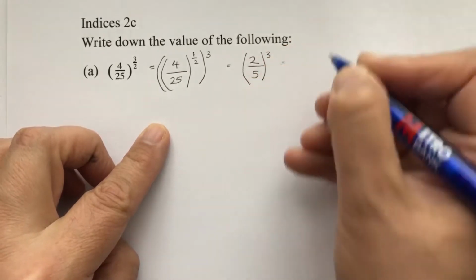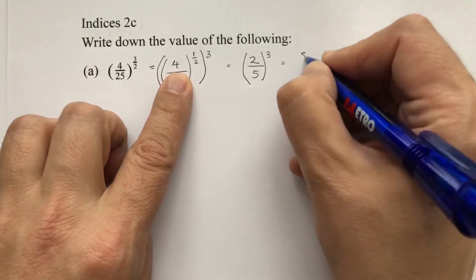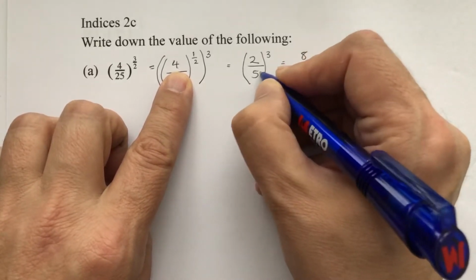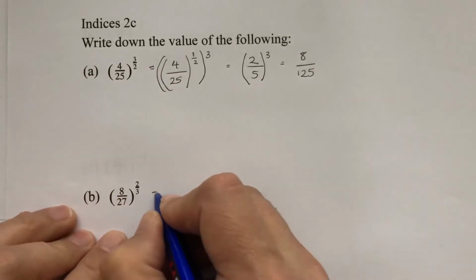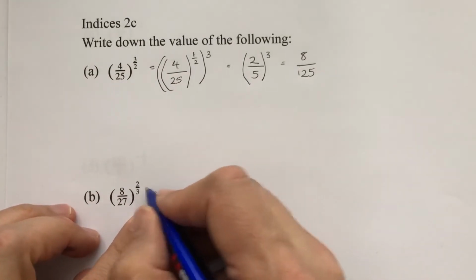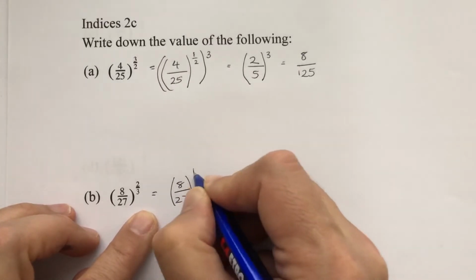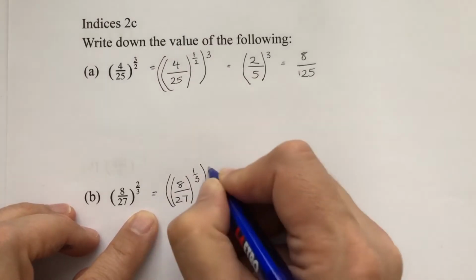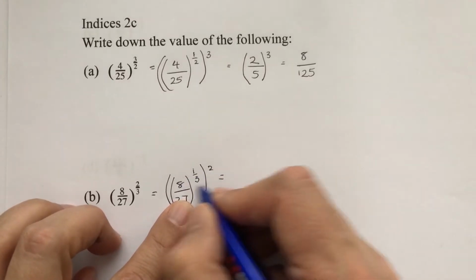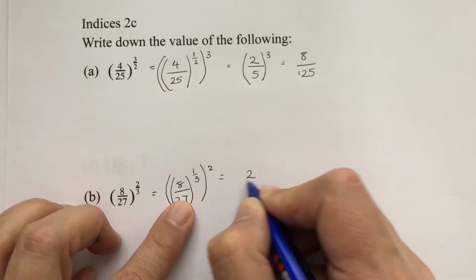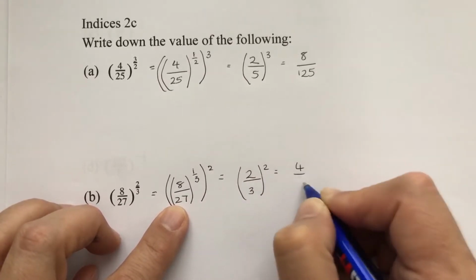Then you cube them, and we get 2 cubed is 8, 5 times 5 times 5 is 125. This one here is very similar, but so 8 over 27 to the power of a third, squared, which is, that's cube rooting, so that's going to be 2 over 3 squared, which is 4 over 9.